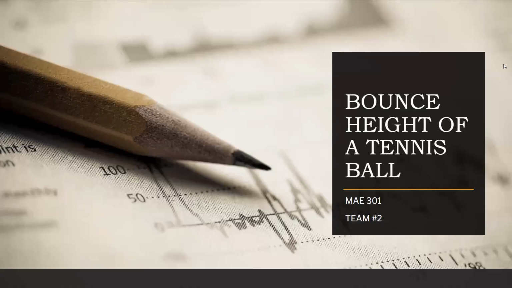Hi, welcome to our MAE 301 Applied Statistics project experiment. We are team number 2. Our experiment is called Bounce Height of a Tennis Ball.